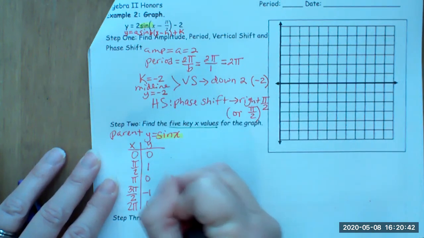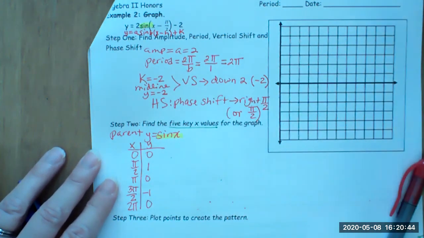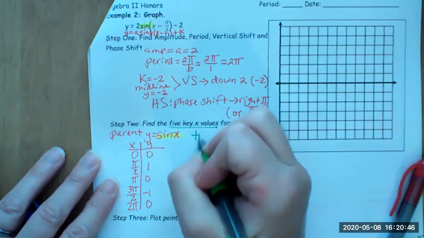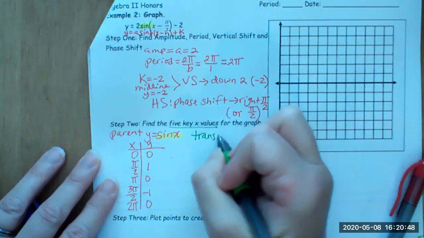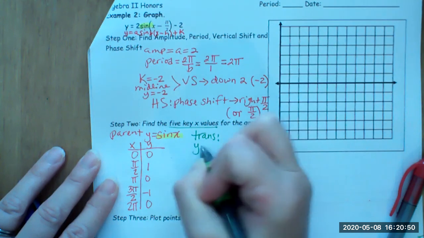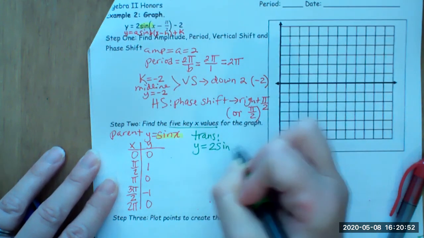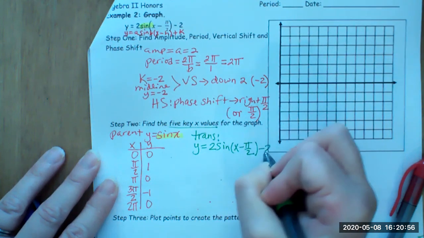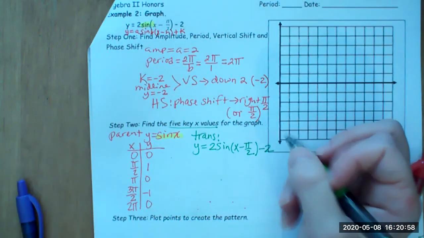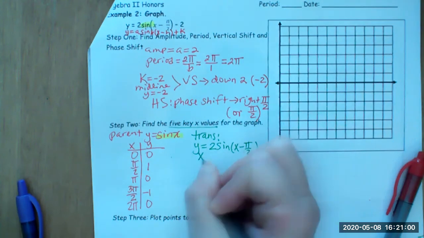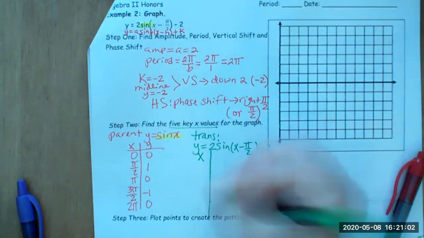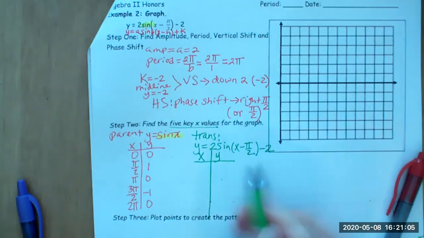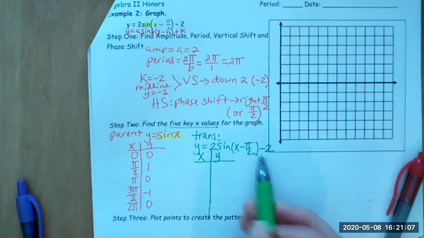Okay, so for the transformed function, and again, that equation is going to be y equals 2 sine of x minus pi over 2 minus 2, okay? We are going to make a table based on the information that we have here, okay?